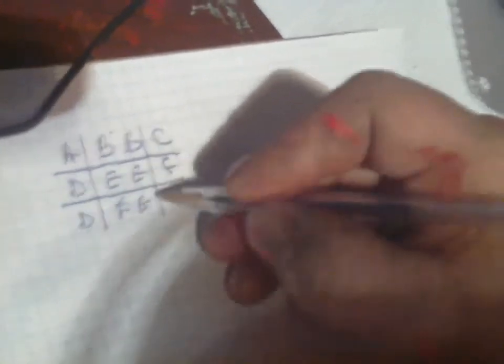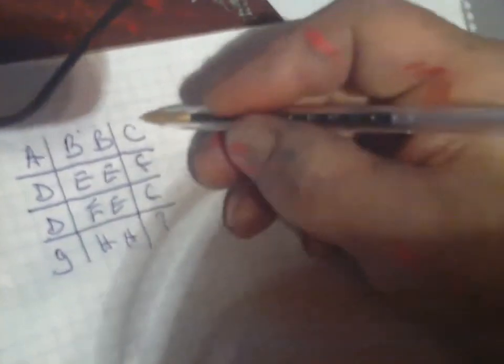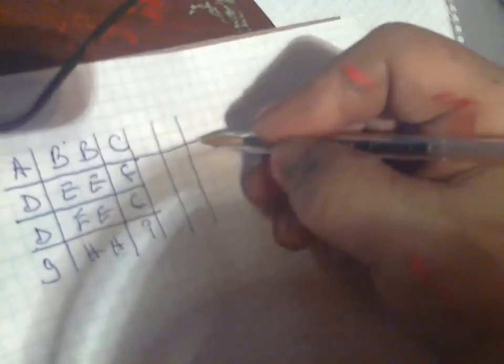D, E, E, F. And then we're going to go G, H, H, I. And now we have to do it again. We have to go it again. 1, 2, 3. Now we got to do it again.